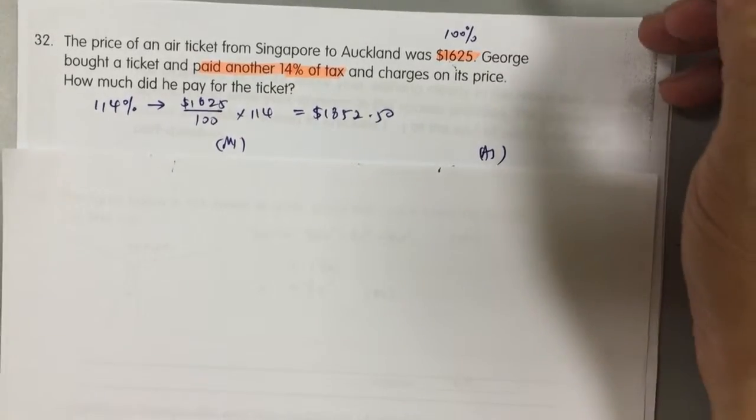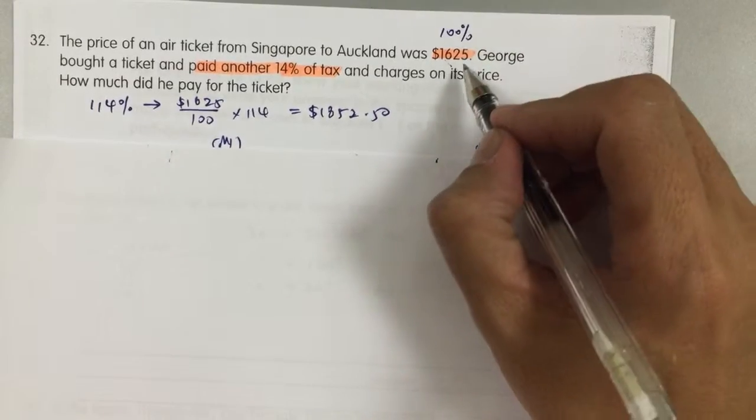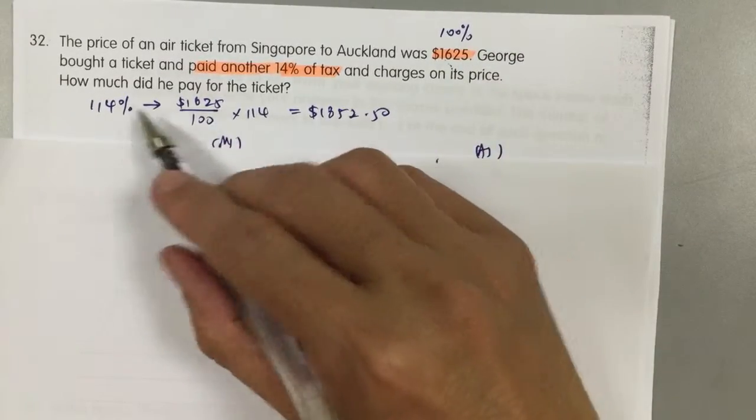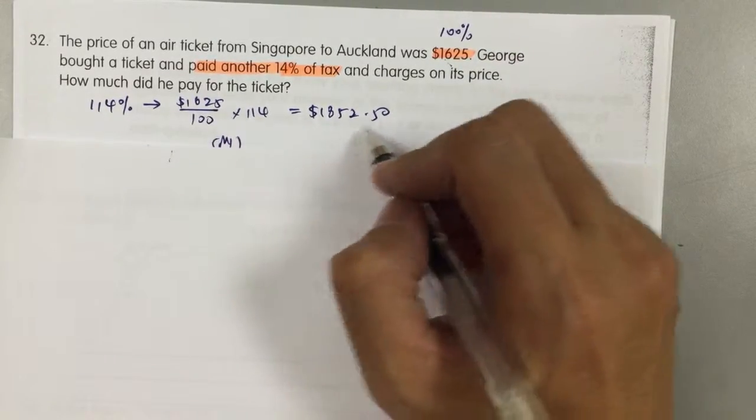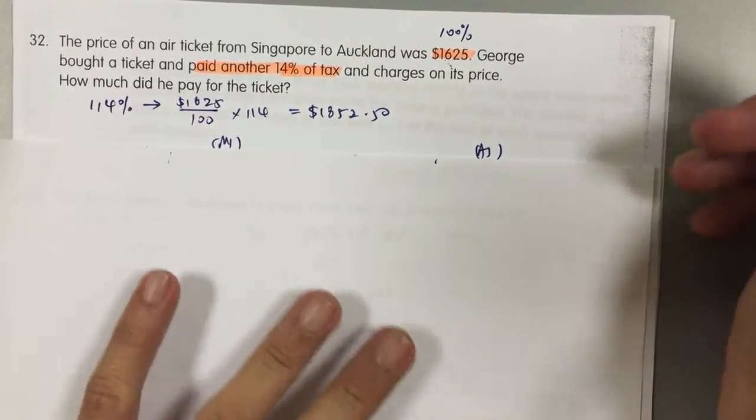Okay, so I work out 114%. So I work out 1%. 1% will be 1625 divided by 100. Then 114% is times 114. The price for the ticket is $1852.50.